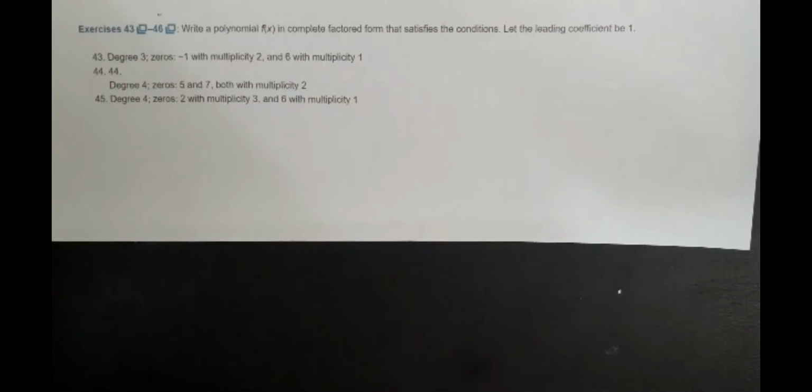Okay. So now we're starting to get into things with higher multiplicities. Write a polynomial f of x in completely factored form that satisfies the conditions. Let the leading coefficient be 1. So 43, 44, 45. I think y'all can probably do that on your own. They're giving you zeros and multiplicities. So I want you to go ahead and I think you should be able to do these things.